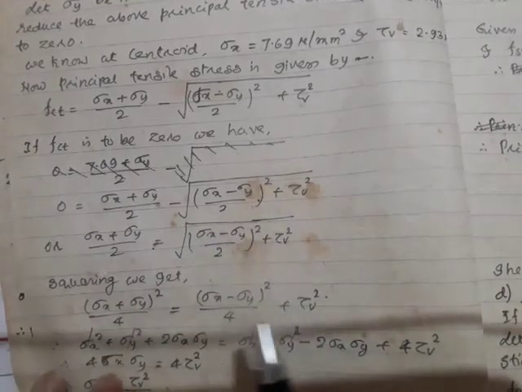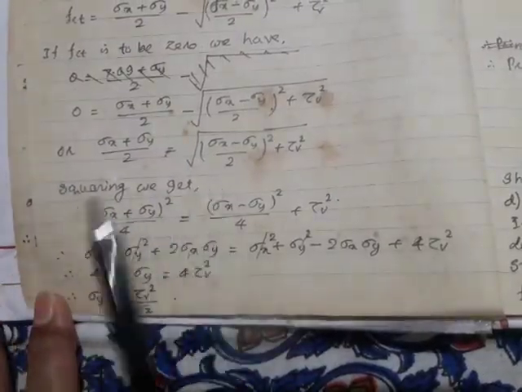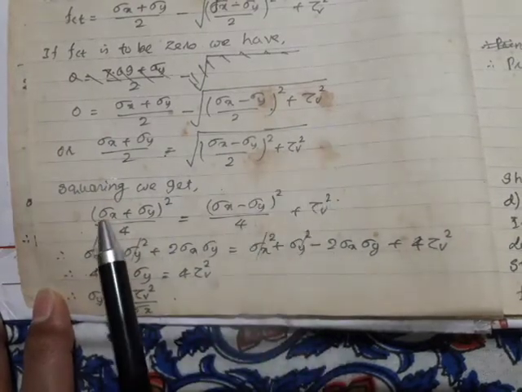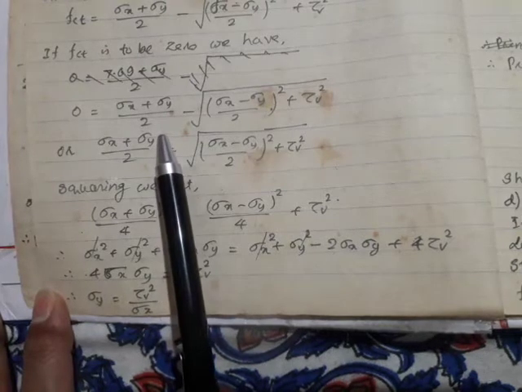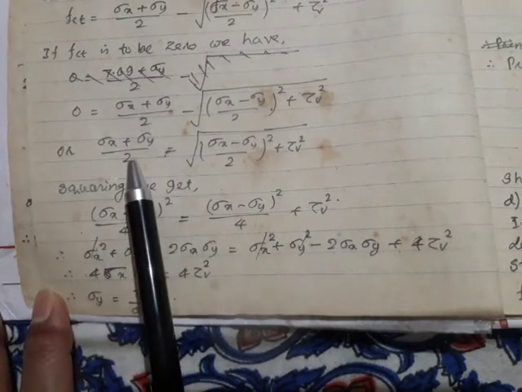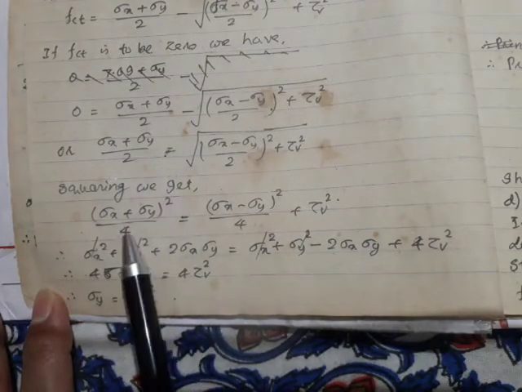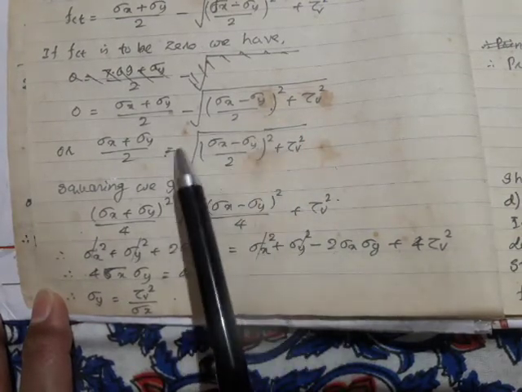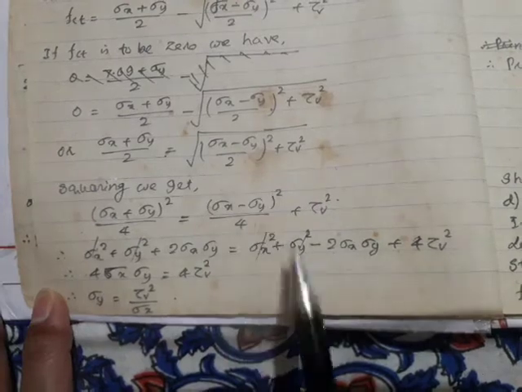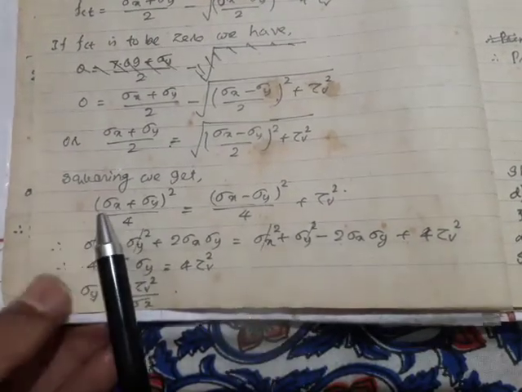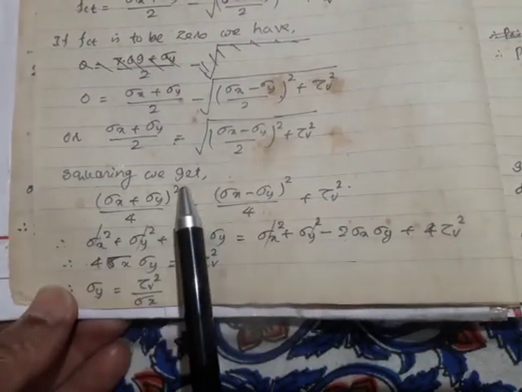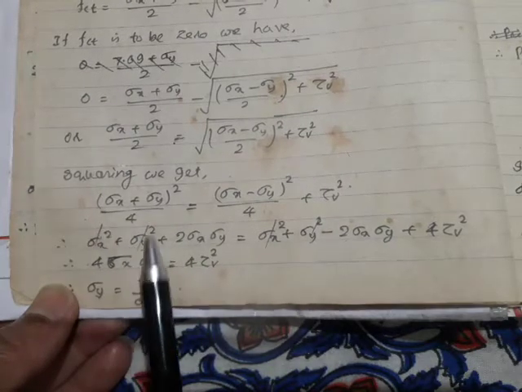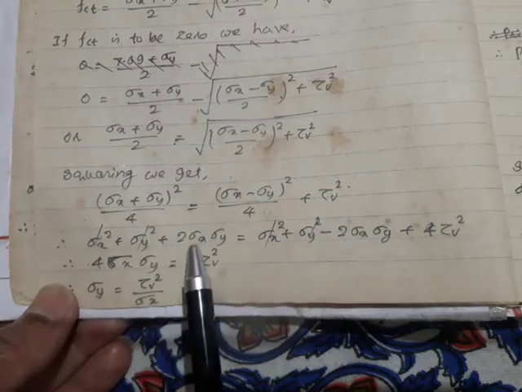Am I right now? By squaring both sides, this root will go. So it is ((sigma x plus sigma y)/2) whole square, and if I square 2, it will give me 4, equal to this as it is. If I square it, this square root will go. Now you expand (a plus b) whole square: sigma x square plus sigma y square plus 2 sigma x sigma y.